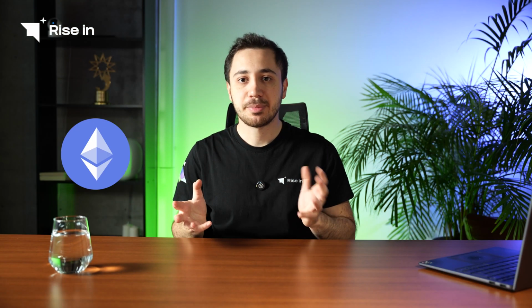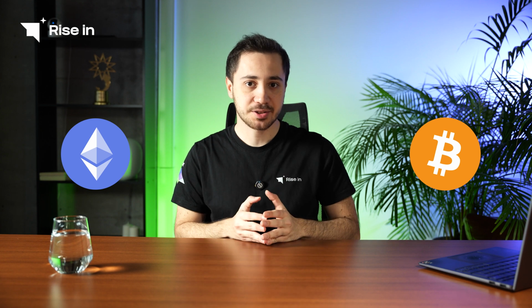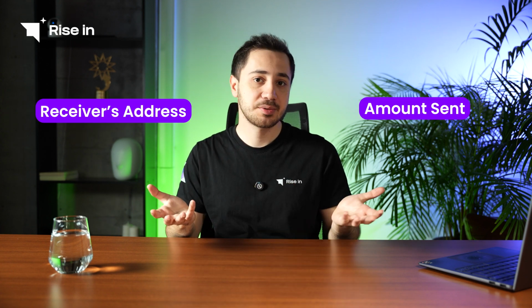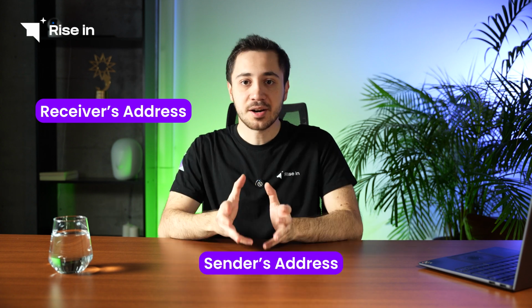Blockchains like Ethereum and Bitcoin are essentially public ledgers. Every transaction is recorded and can be viewed by anyone. For example, if Alice sends 1 ETH to Bob, the transaction details such as the amount sent, the receiver's address and the sender's address are stored in the blockchain and visible to everyone.